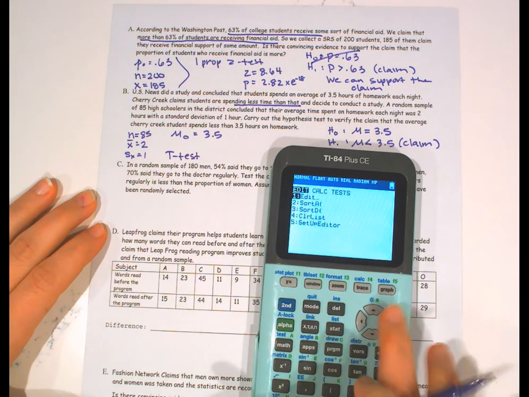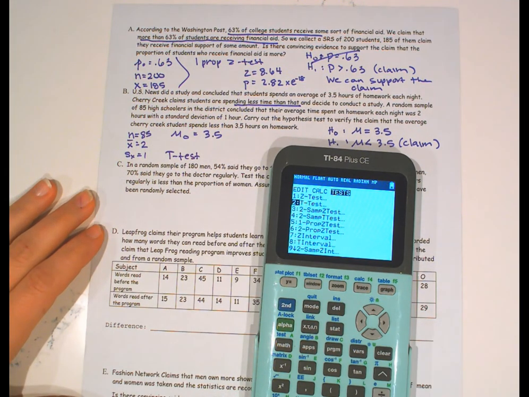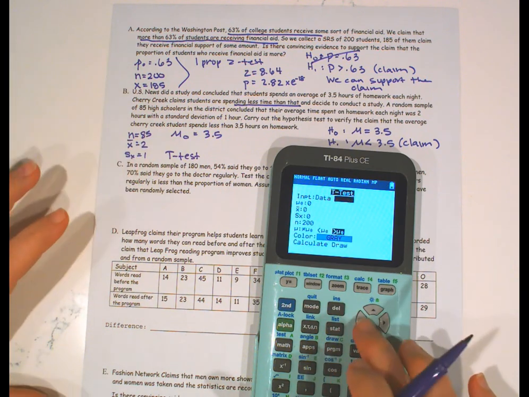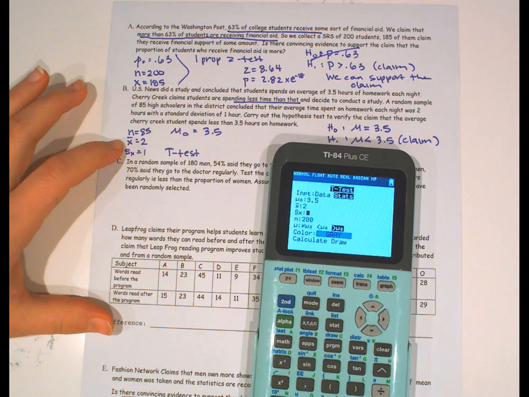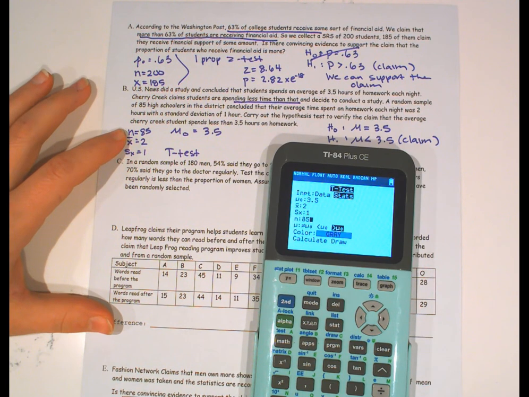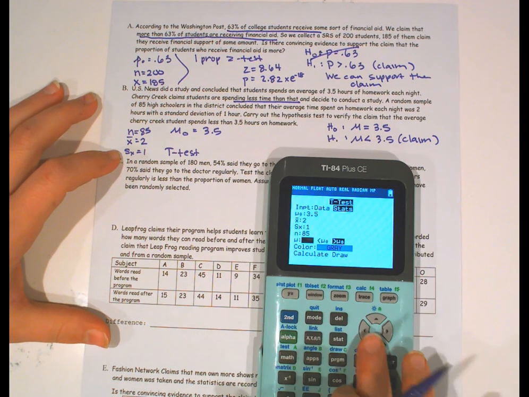So stat, go over to test. I'm running a t-test. I'm putting in statistics. So my mu naught is 3.5. My mean is 2. Standard deviation 1. N is 85. And I'm saying that it's less than.